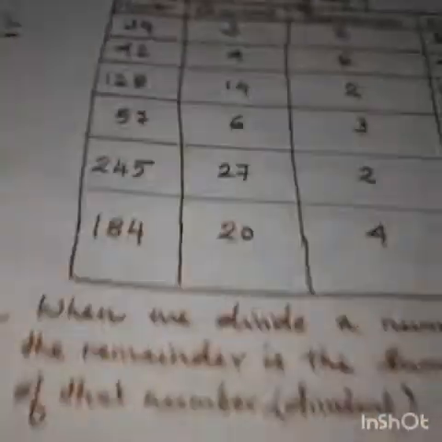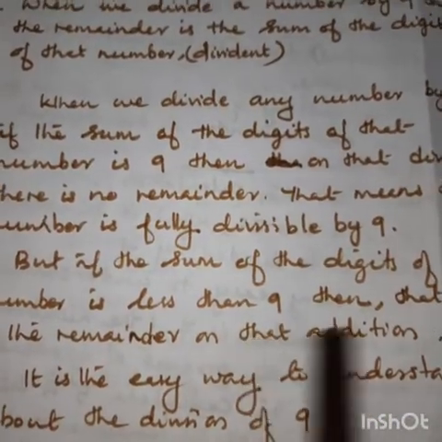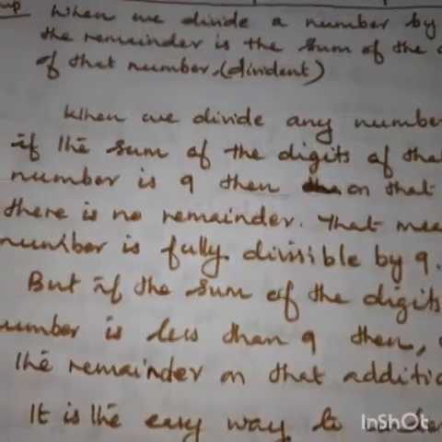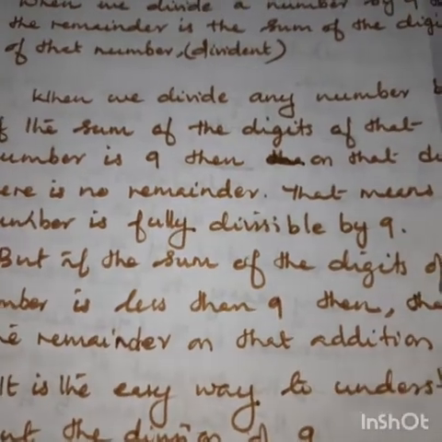But if the sum of the digits of that number is less than 9, then that sum is the remainder in that division. It is very easy to understand about the division by 9. Then what do you see?